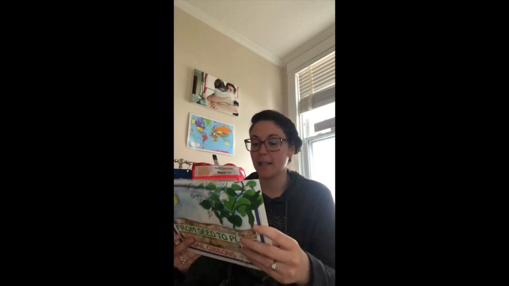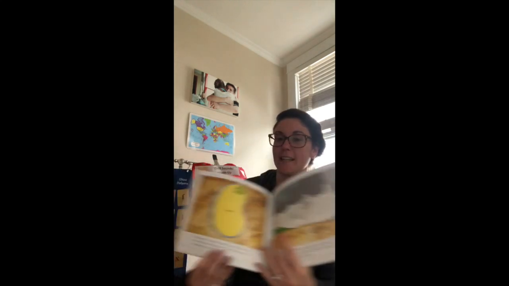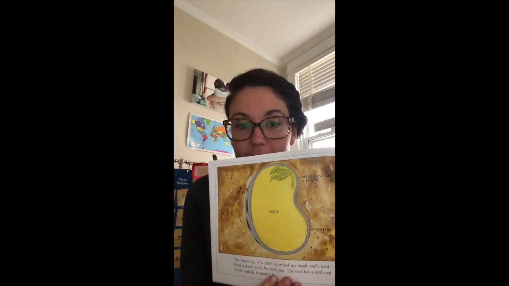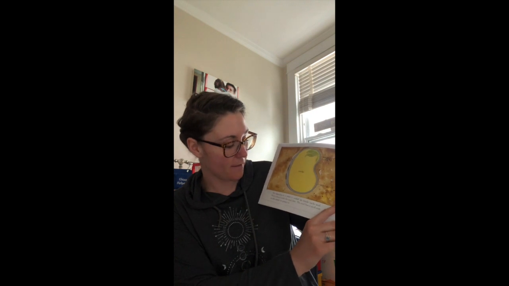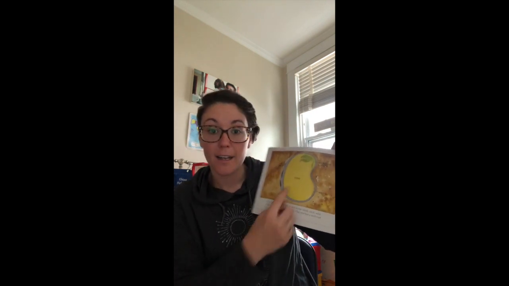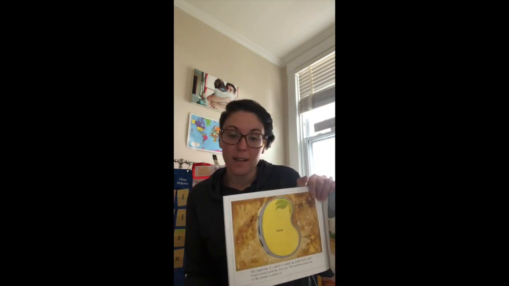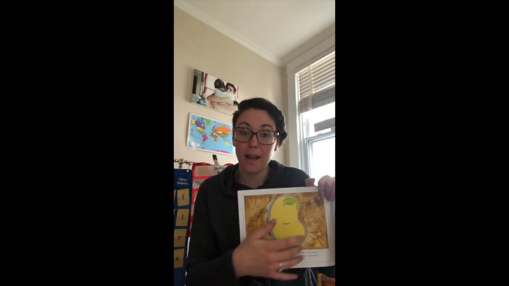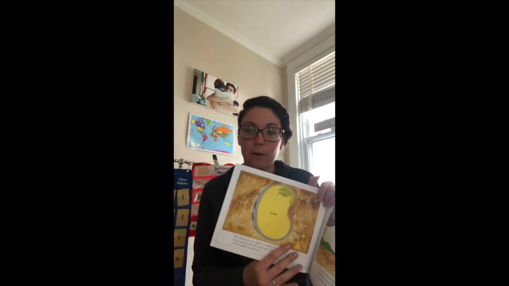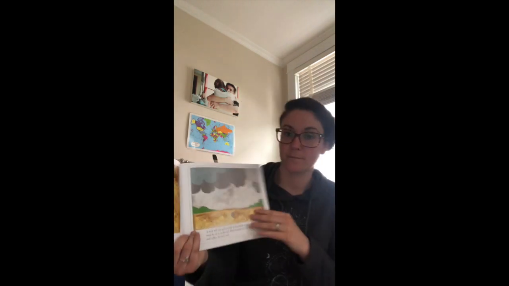The beginning of a plant is curled up inside each seed. Food is stored inside of the seed too. So this part here is the food that the baby plant will eat until it grows and can make its own food. The seed has a seed coat on the outside to protect it. Like we wear coats to stay warm, seeds have a little coating around the edge that protects it when it's still a baby plant.